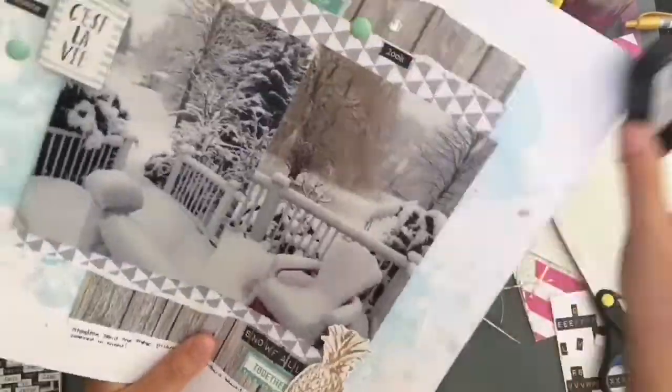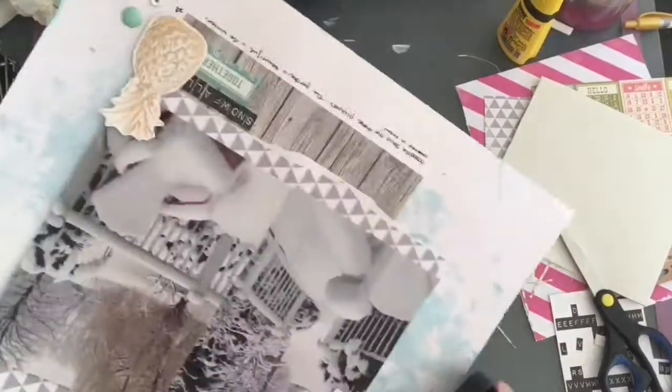And now I decide that I'm going to ink the page with the same distress ink that I used for the background, and that's going to complete my layout. So here are some close-ups.